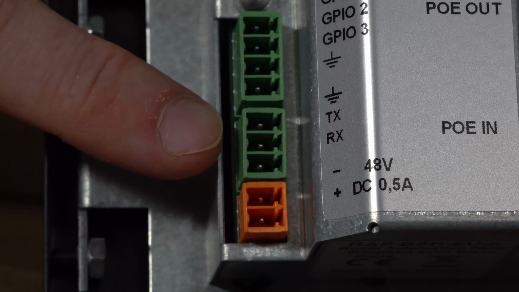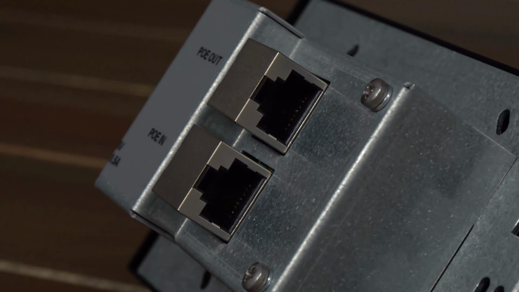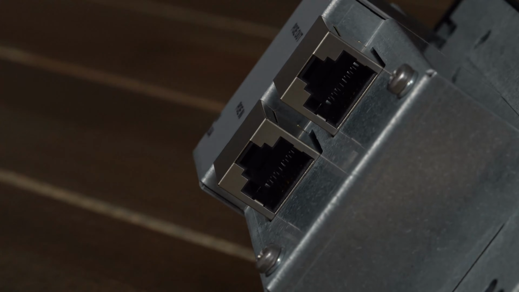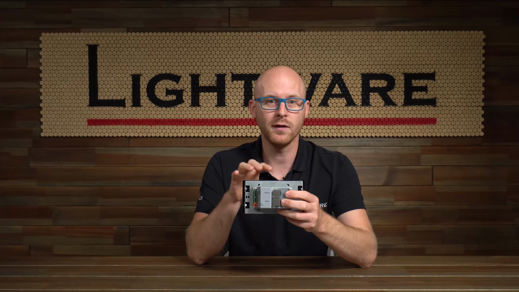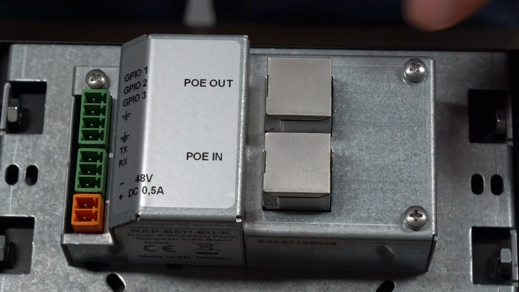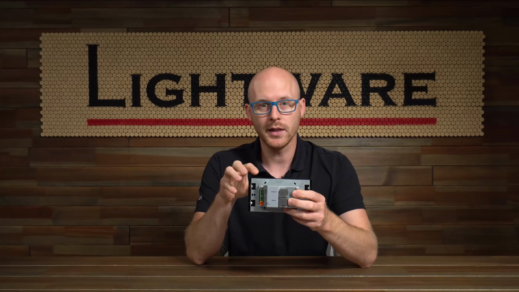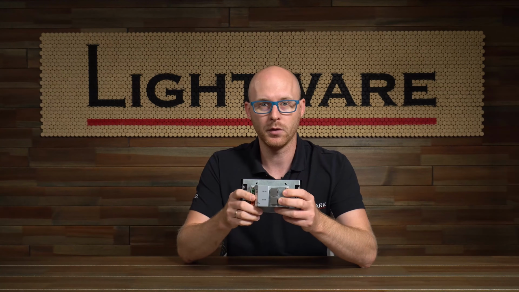Right next to the GPIOs, you have a bidirectional RS-232 port to control Lightware or third-party devices. And on the other side, you have two Ethernet ports, because having two allows these panels to be daisy-chained. And you might also notice that one of them is labeled PoE in, which would allow this panel to receive power from a PoE-enabled switch, for example, and the other is labeled PoE out, so if you use the local DC adapter for this panel, then you can send power to another PoE-enabled device.